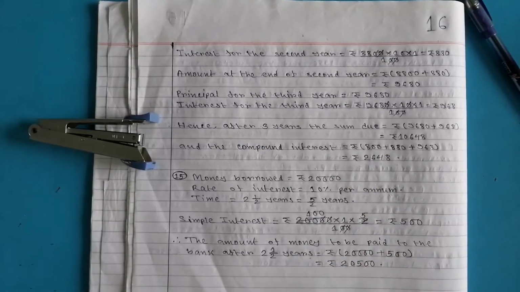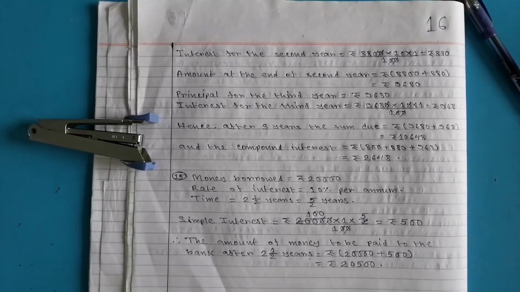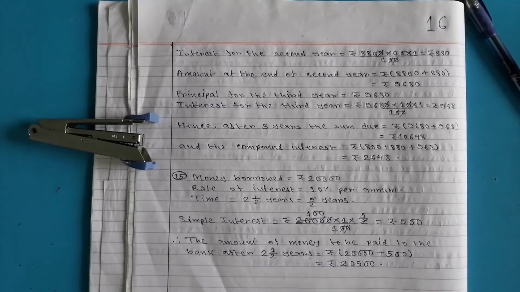Okay, now come to the next question, that is question number 15. Bikram borrowed rupees 20,000 from a bank at 10% per annum simple interest. He lent it to his friend Venkat at the same rate but compounded annually. Find the gain after 2.5 years. So two things are there.